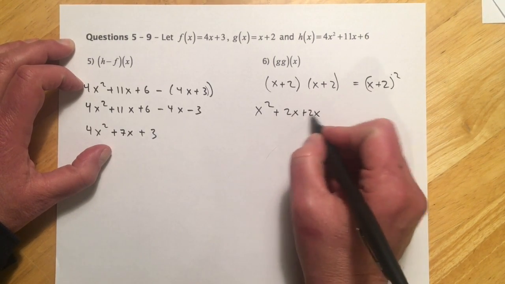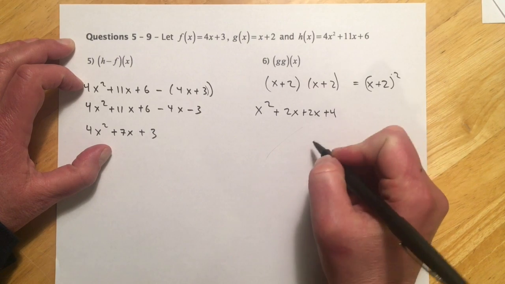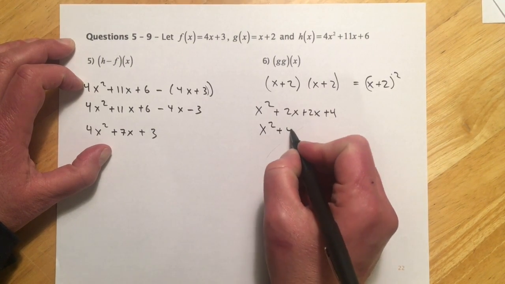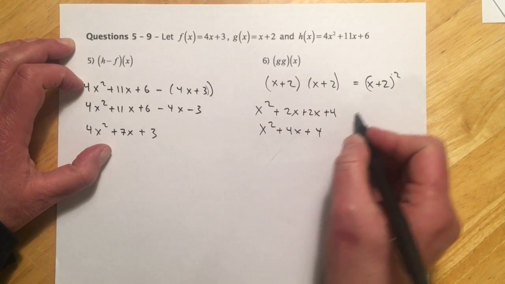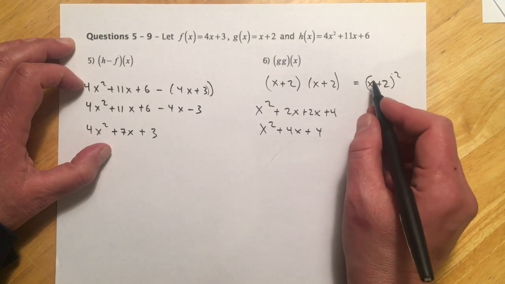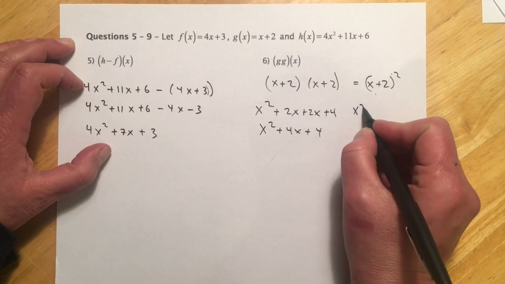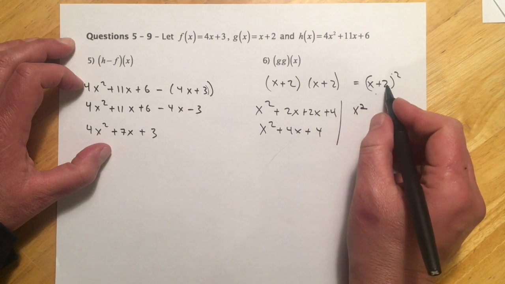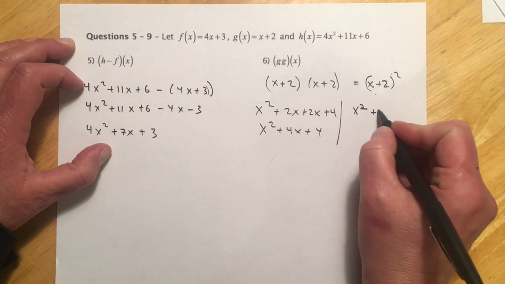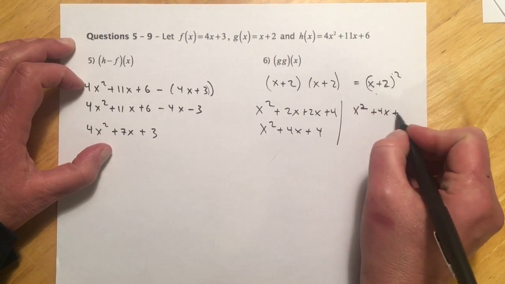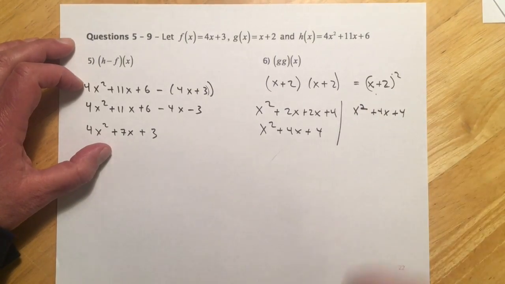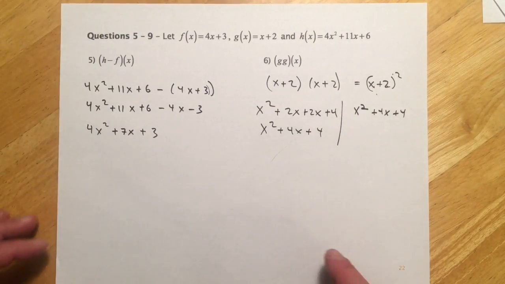And that's that 2ab from the formula, and plus 4. So x squared plus 4x plus 4. If you thought of it this way, remember you just go x times x for x squared, and then 2 times x times the 2 in the formula for 4x, 2 times 2 for 4. So a little bit quicker when you learn that version, so I do encourage that.